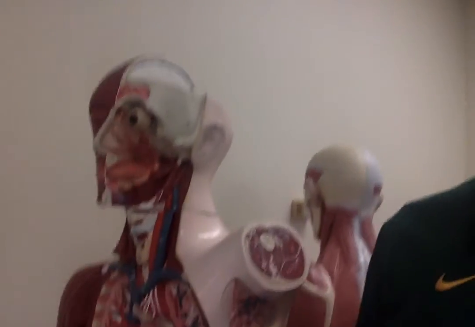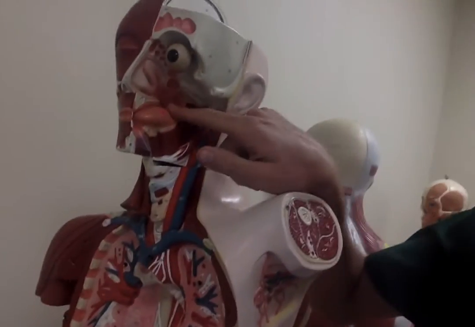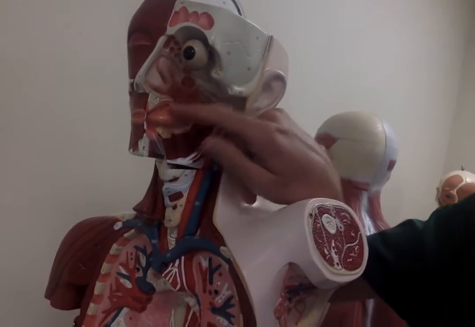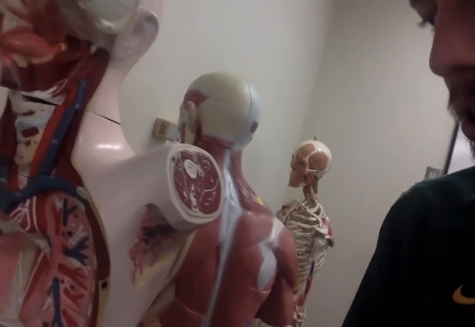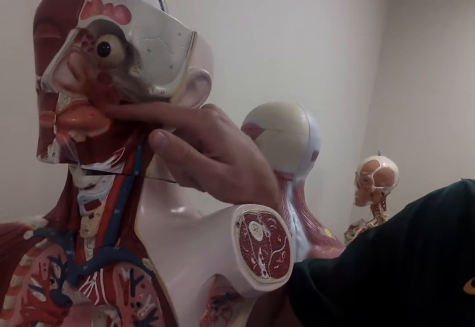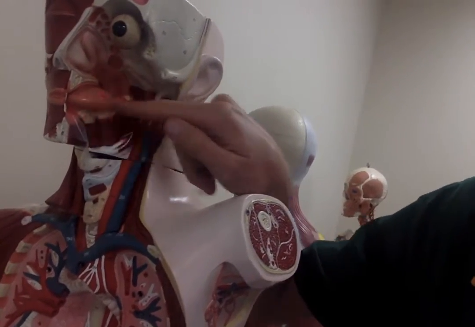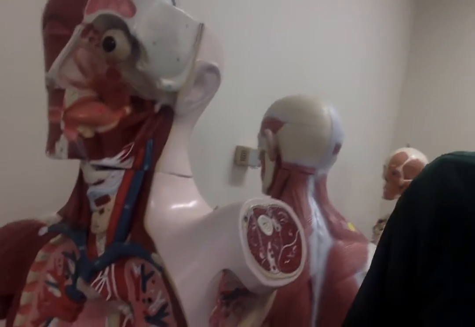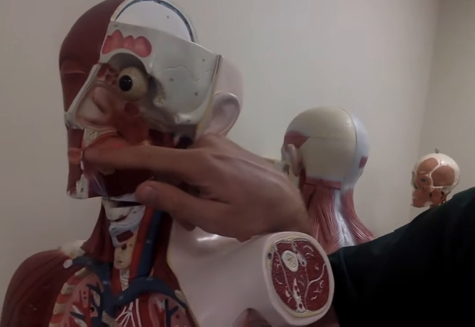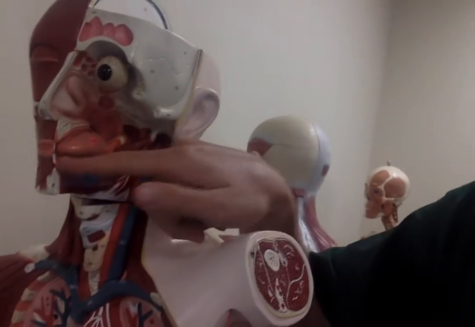Our features that we have to know is we have the tongue. The tongue muscle is here represented pink. It's pretty simple, straightforward. We all know what a tongue is. But just make sure you understand that this is the tongue on this model, because I could see that tripping someone up. You also see the teeth represented right through there.